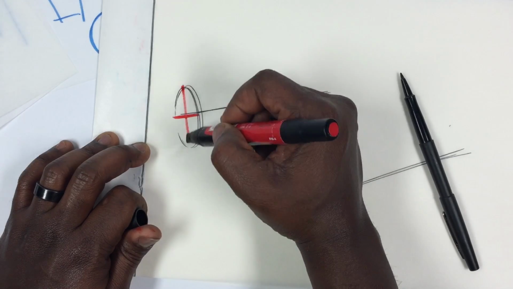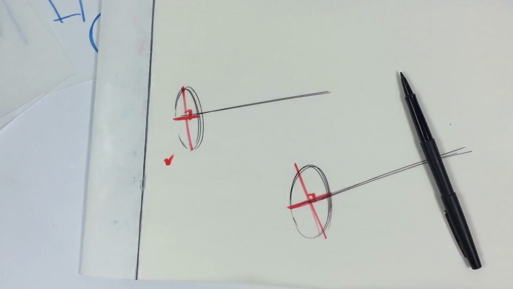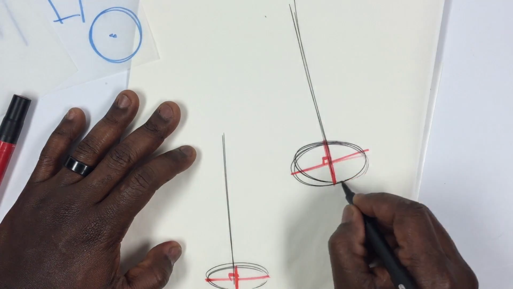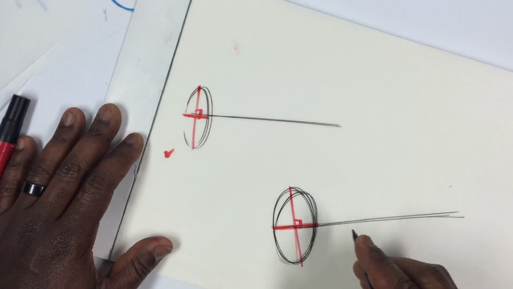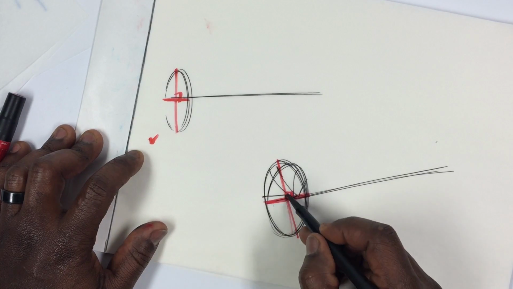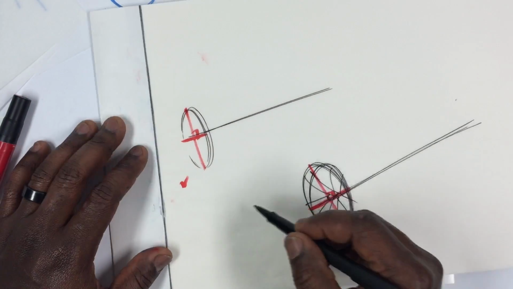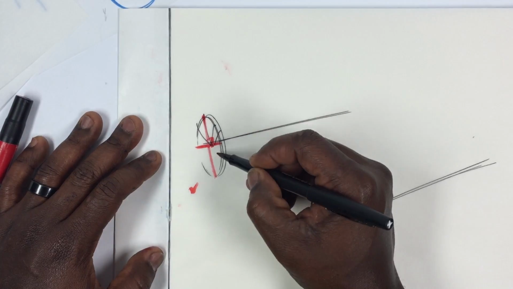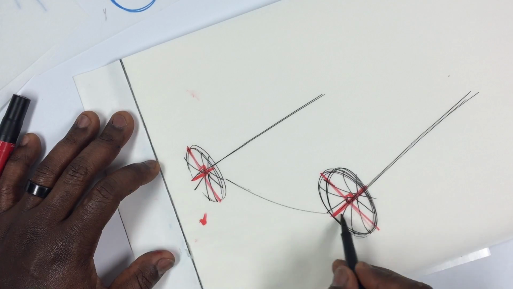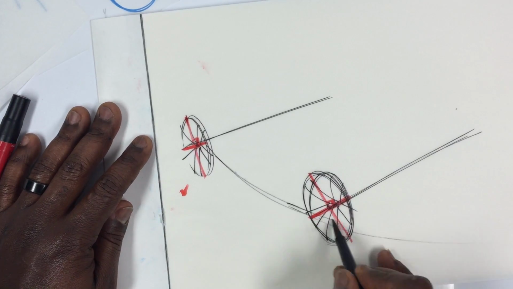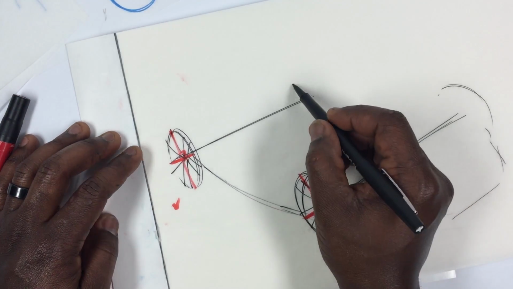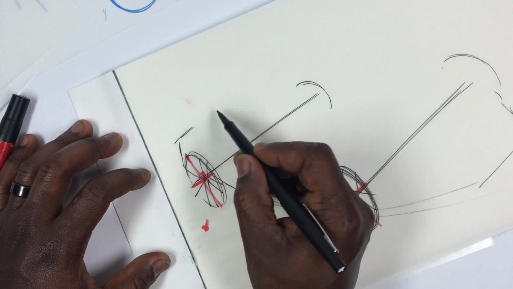Here I've got a minor axis, like so. That one's good to go. But this one I actually want to rotate a little bit, so I'll come in here and just fix that. Draw a point like so. And there I've got a nice wheel that I can use in my sketch. So now I can start to draw and fill this in.